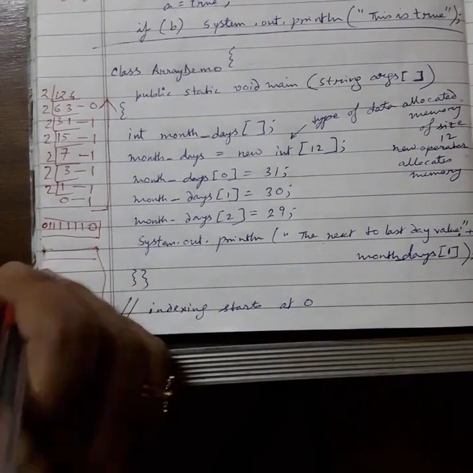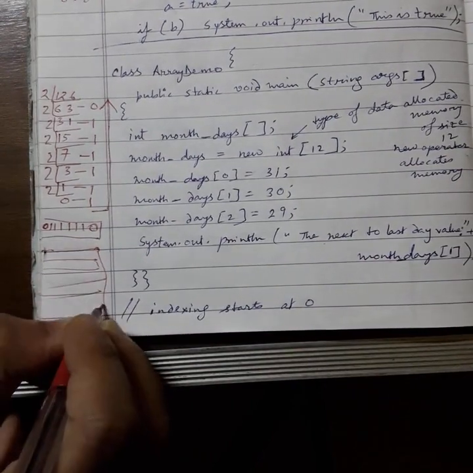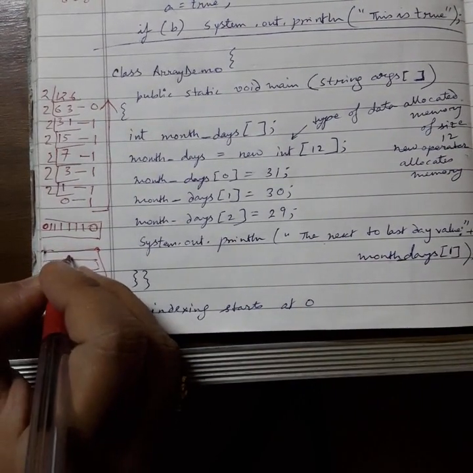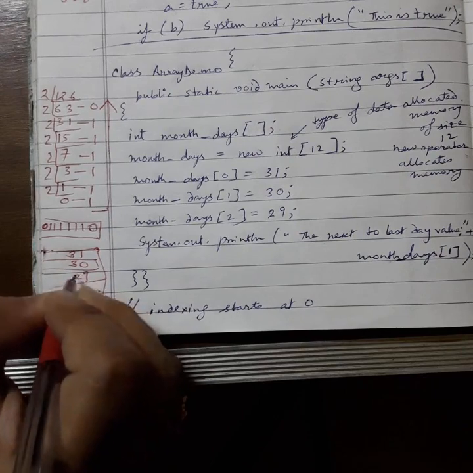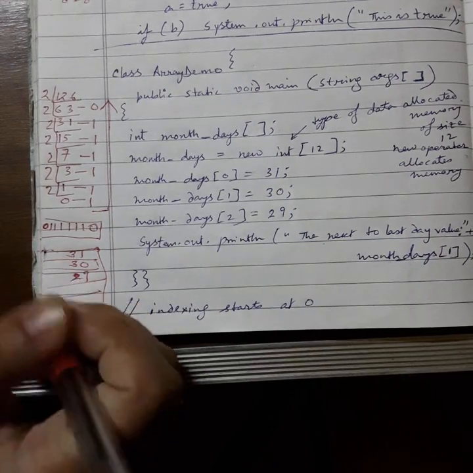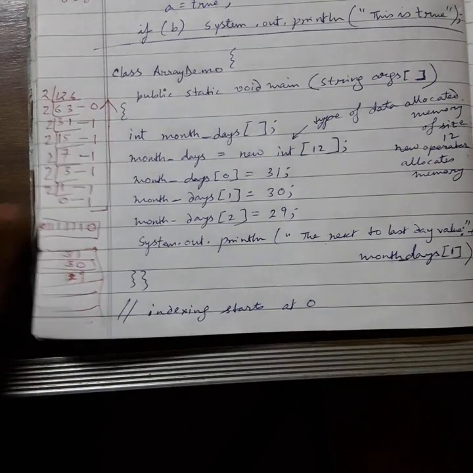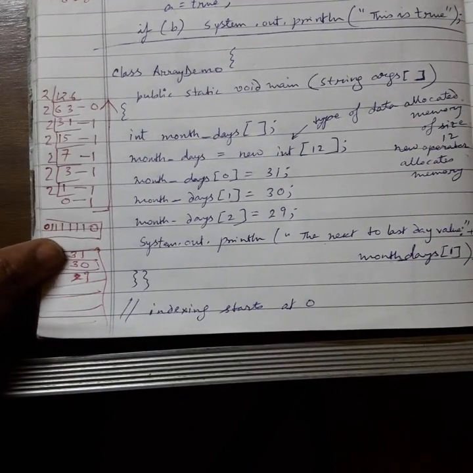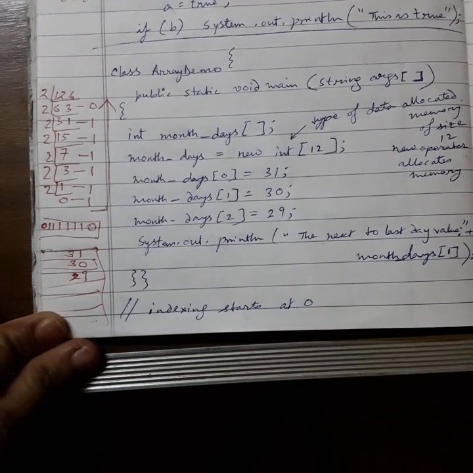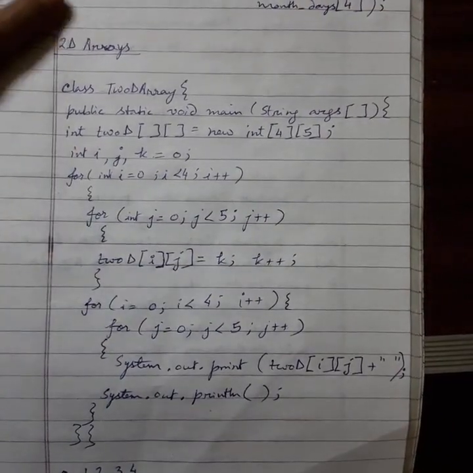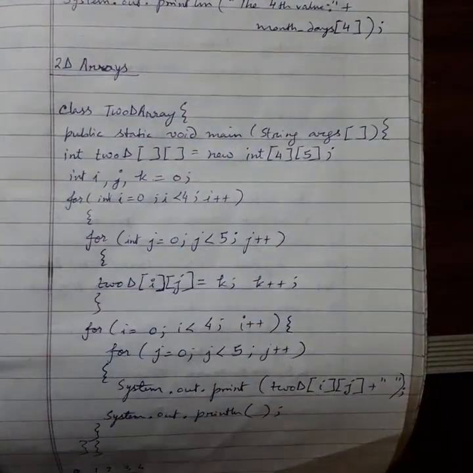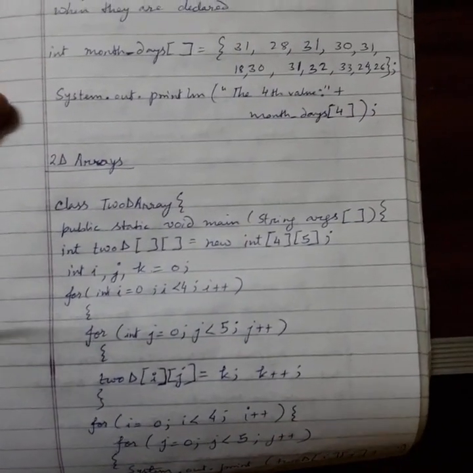If I take it up like this, 12, so here 31, here 30, 29, like this it is getting stored. So this value I accessed and printed, displayed. So that is how we do arrays. This was a very simple program demonstrating the basic concepts of an array and indexing, declaration, instantiating and initializing values.